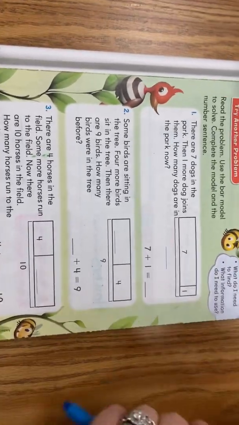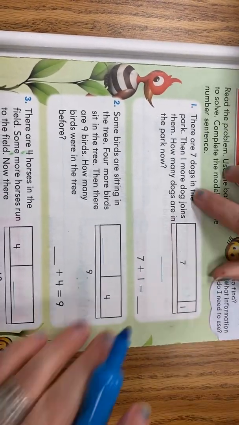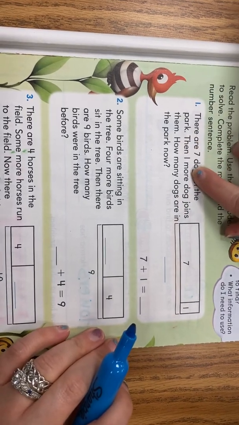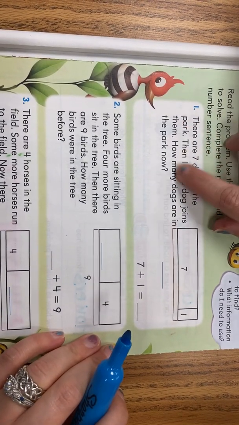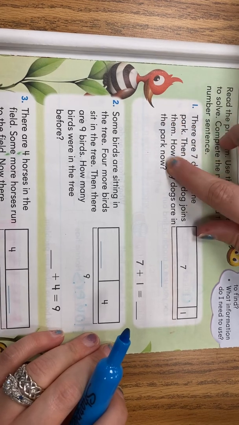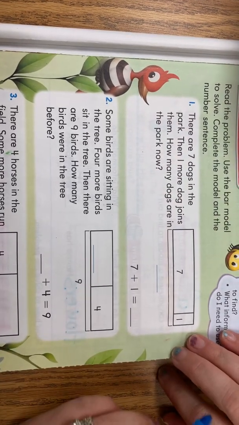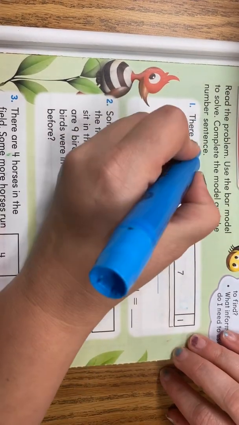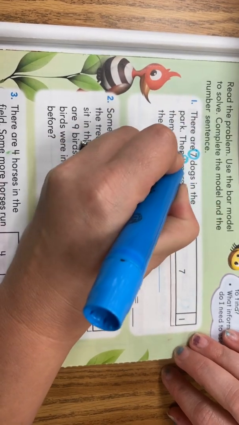Alrighty, here we go, starting with our colors. There are 7 dogs in the park. Then 1 more dog joins them. How many dogs are in the park now? So starting with blue, you're going to circle your numbers. So I see a 7 and a 1.